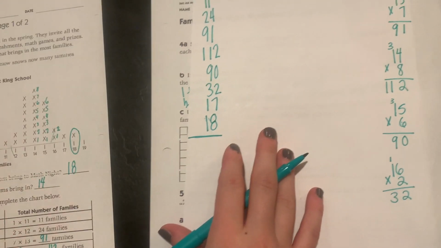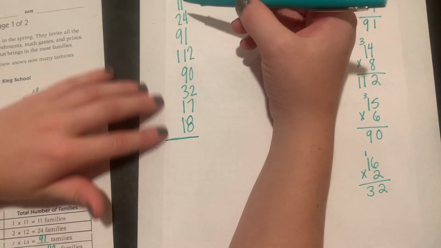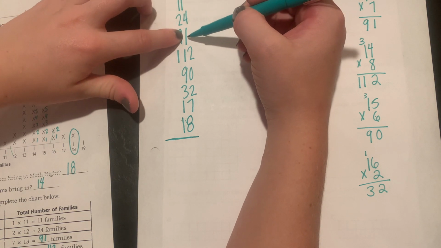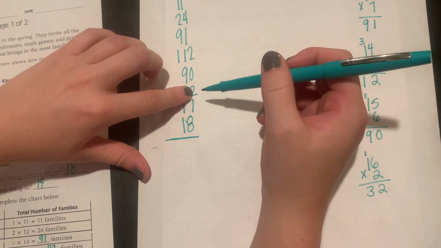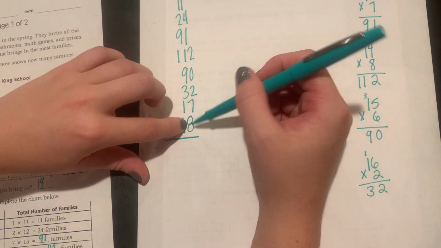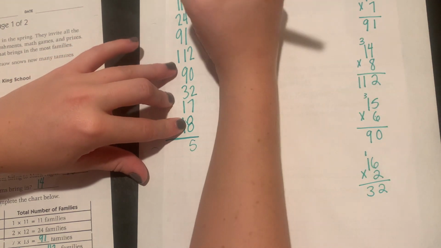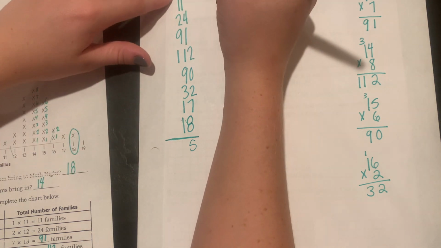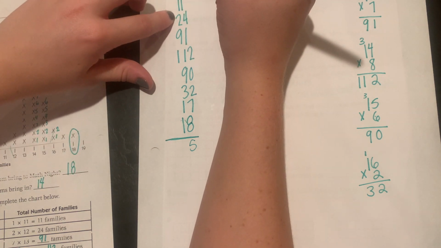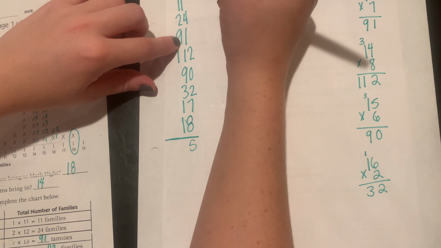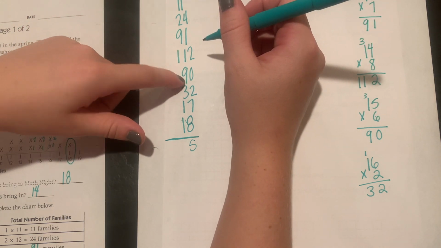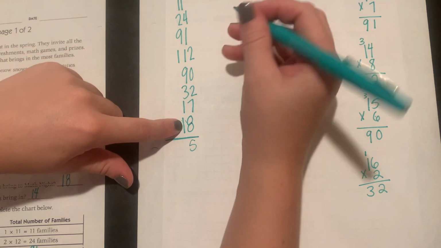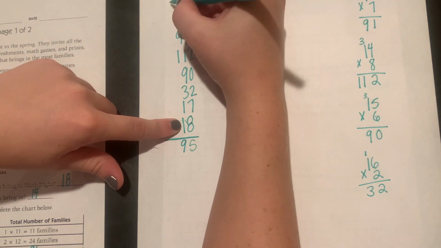All right, we're going to add all of this up. So 1 plus 4 is 5, 6, 7, 8, 9, 10, 17, 25. We're going to carry our 2, 3, 4, 5, 14, 15, 24, 27, 28, 29, and carry that 2.